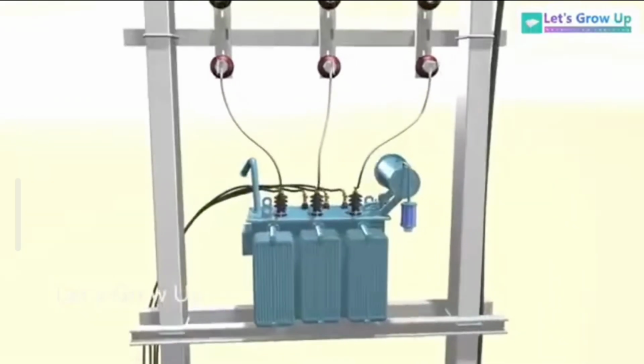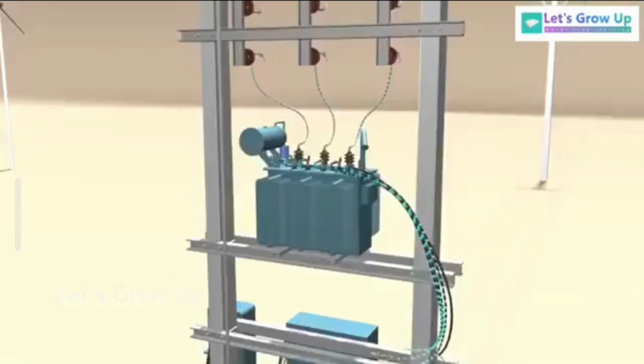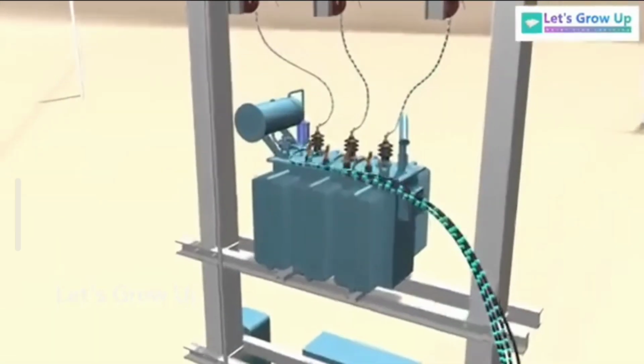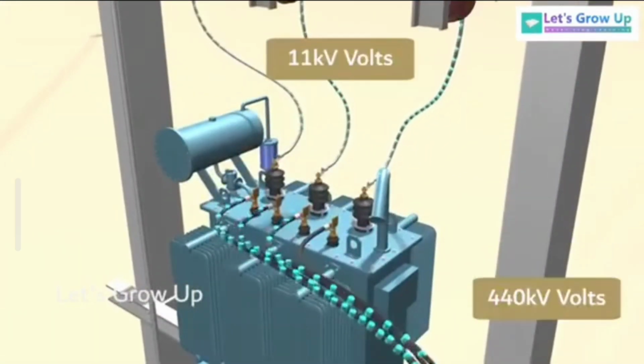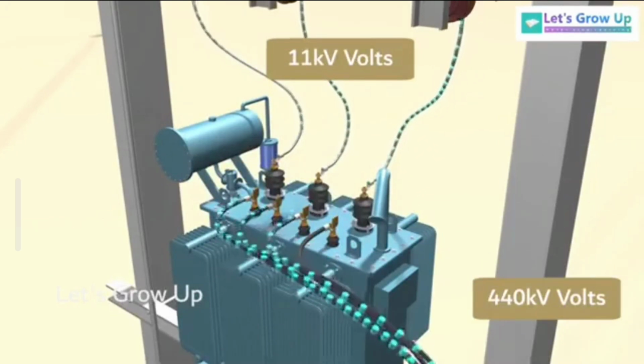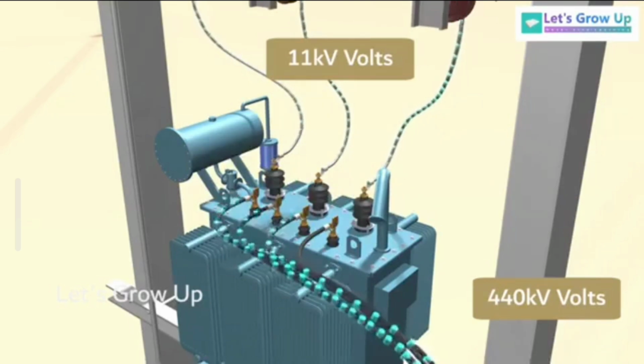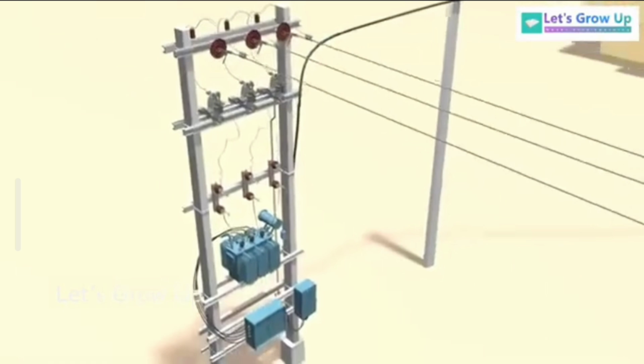This is a pole-mounted distribution transformer that plays a vital role in electrical power distribution by transforming high voltage levels to low voltage levels. Here, high voltages, such as 11 kV, are converted to lower and safer levels, typically ranging from 230 V to 400 volts, suitable for use in households and industries.